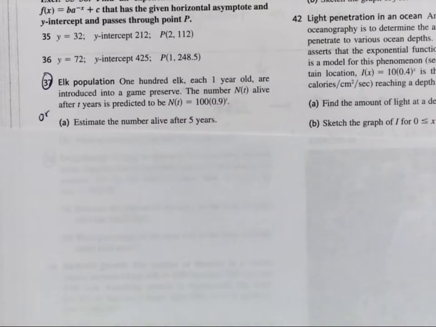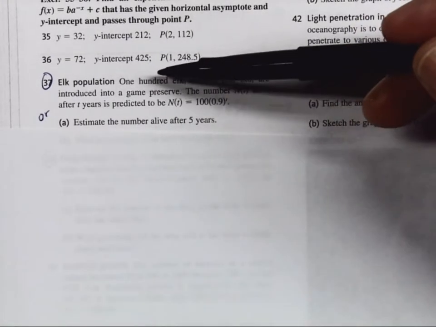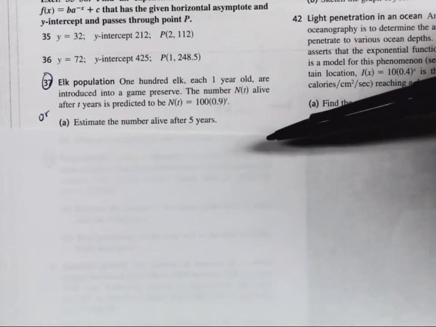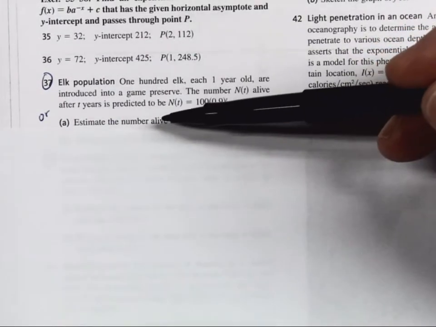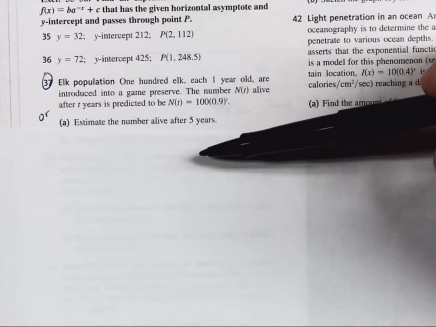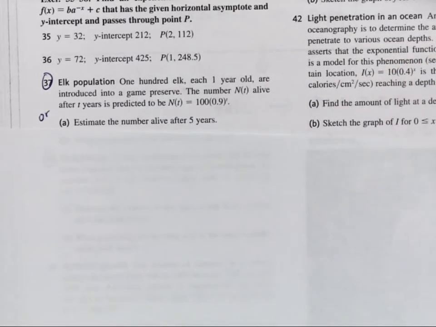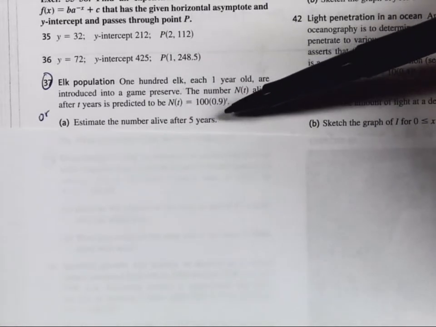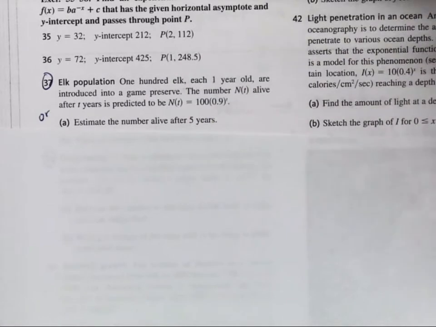Now they're going to do an experiment with 100 elk in this game preserve, and here's the first question: estimate the number alive after 5 years. So basically, they're going to plug 5 in for t in this equation, and this calculation will be the number of elk alive after 5 years.